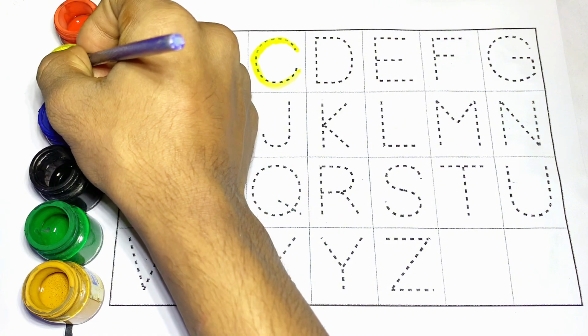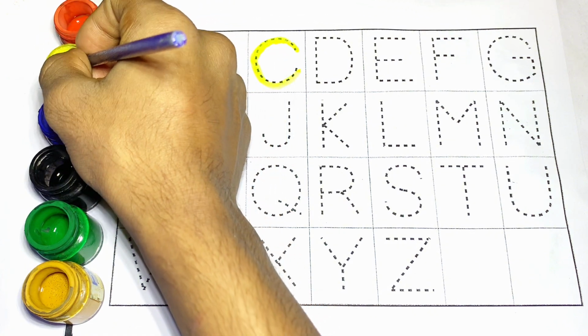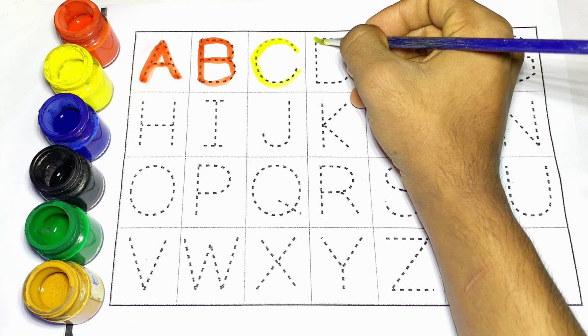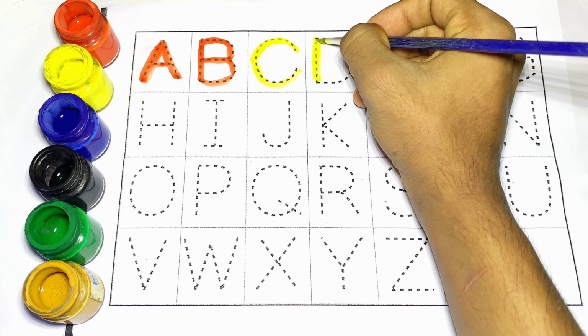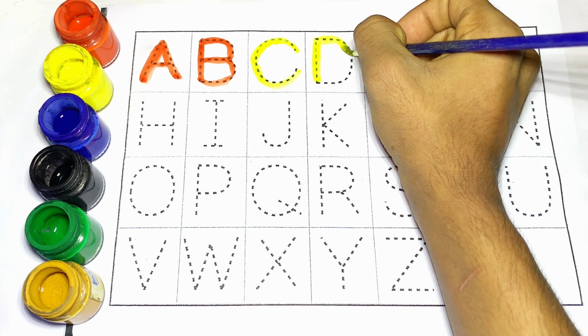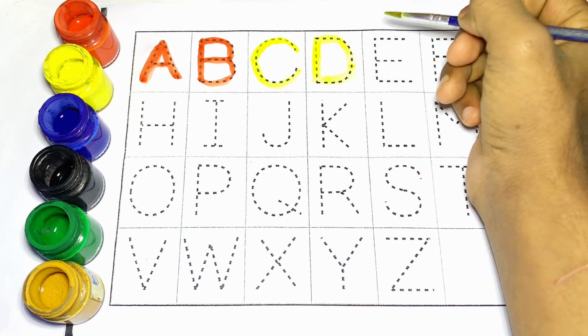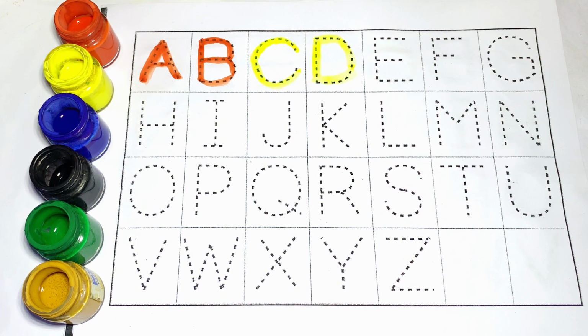Kids again use yellow color and draw D. D for dog, D for doll. The alphabets of D. Kids now draw E.